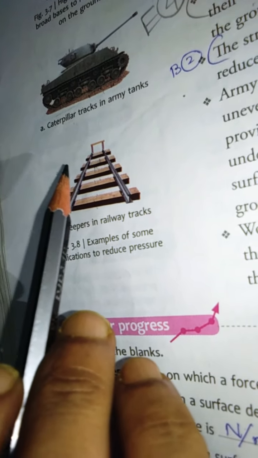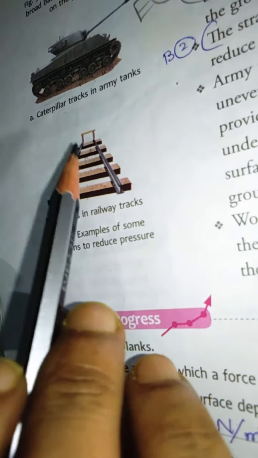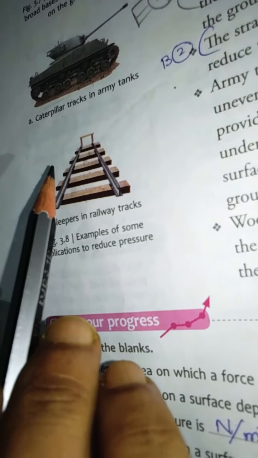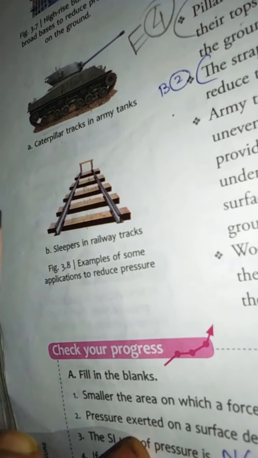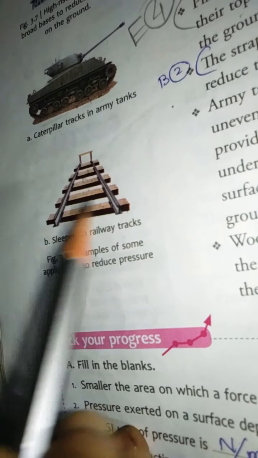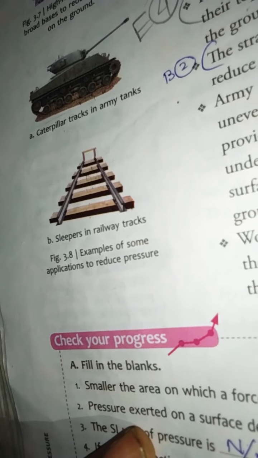Once again, the wooden sleepers are placed below the railway tracks to increase the area of contact between the trains and the ground, thereby decreasing the pressure on the ground. Otherwise, it may sink. So these are all the examples of decreasing pressure.